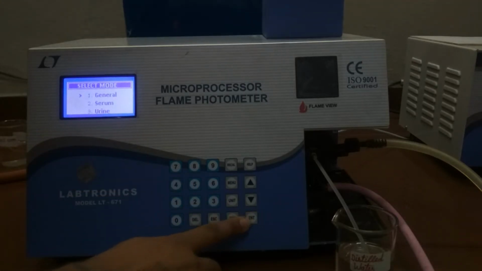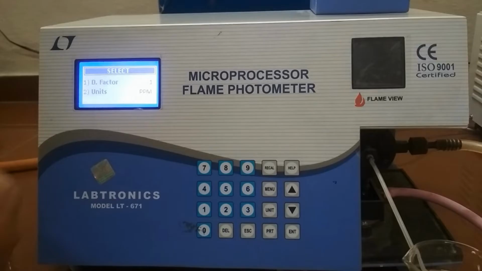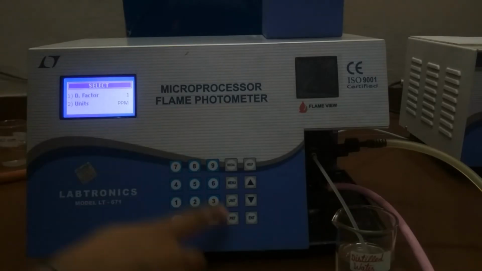Press enter key, the display shows select menu. Enter the dilution factor by using numeric keys. The dilution factor has to be same for all selected elements in a setup. Choose the unit of measurement. Since our unit is ppm, press the enter key.